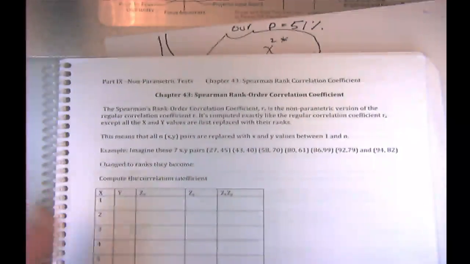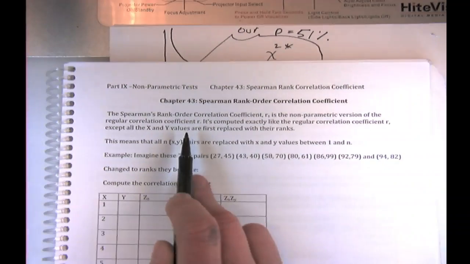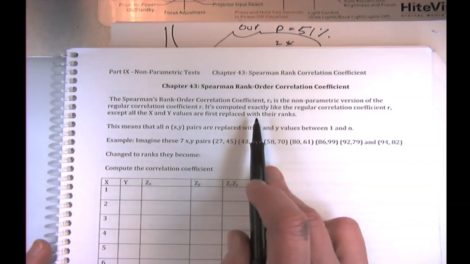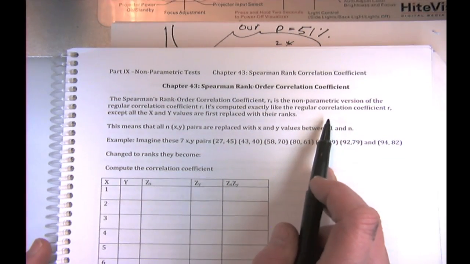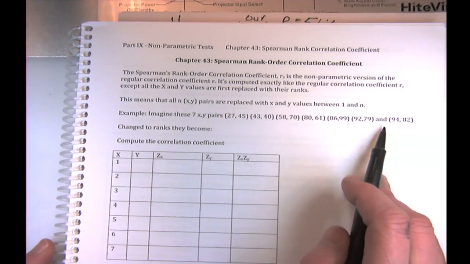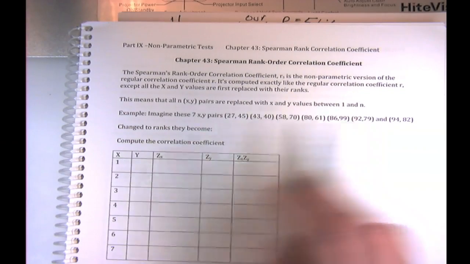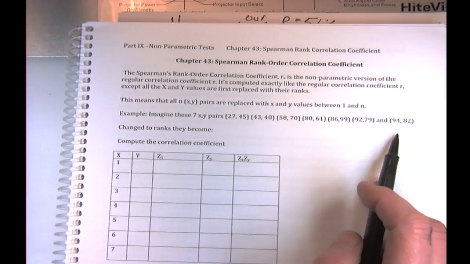All right. So now let's look at our last one. It's the non-parametric version of the regular correlation coefficient. What we're going to do is compute a correlation coefficient exactly the same way we always do, except we are going to replace these values with their ranks, which makes it super easy because the numbers will be integers between 1 and however many pairs of points you have.